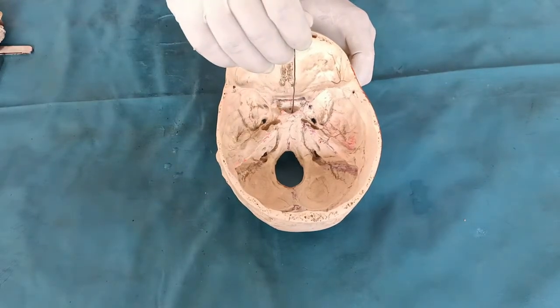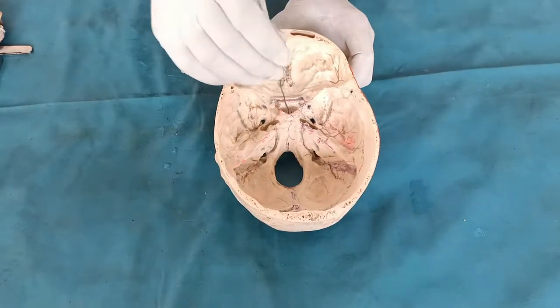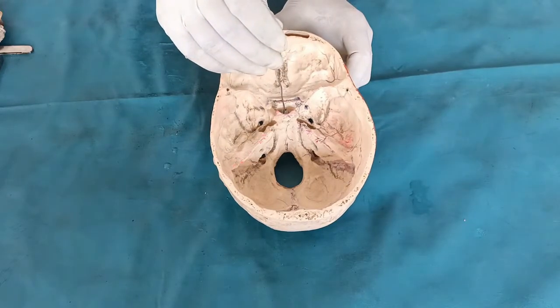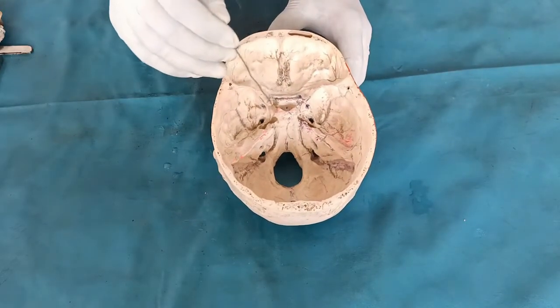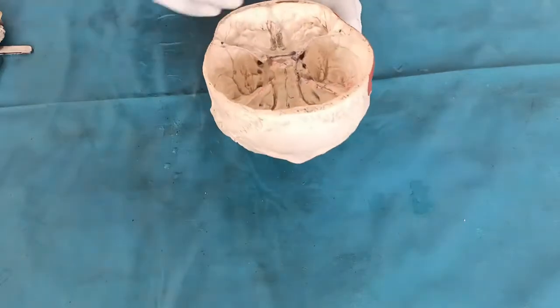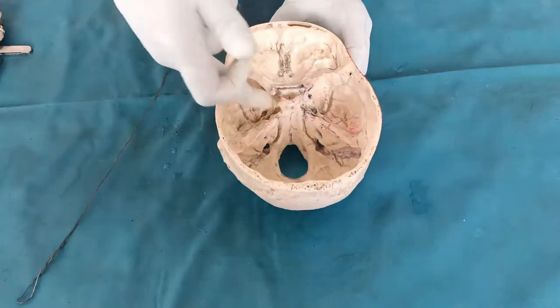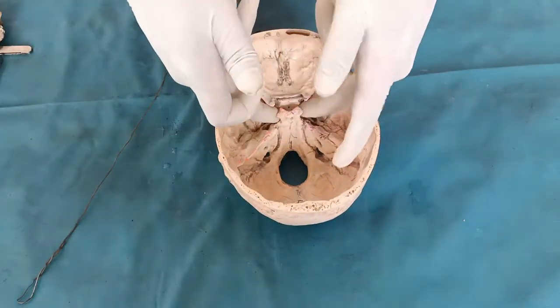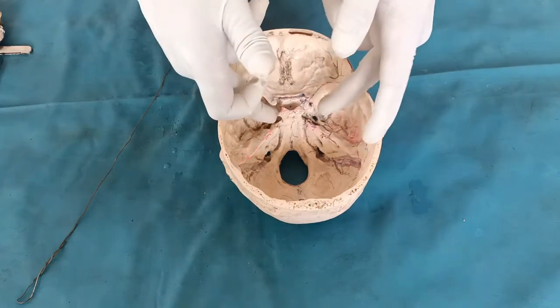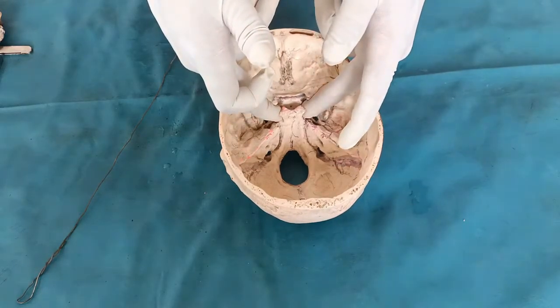The pituitary gland will sit over here. So this is the sella turcica, right? Then on either side of the sella turcica, you can find two cavernous sinuses. Here one cavernous sinus, here another cavernous sinus.